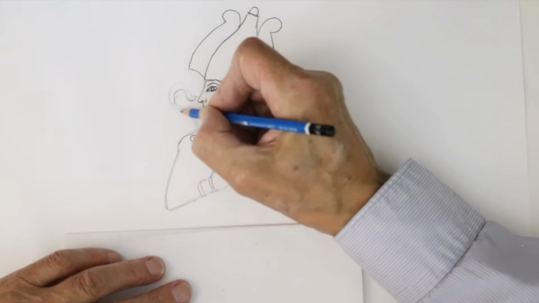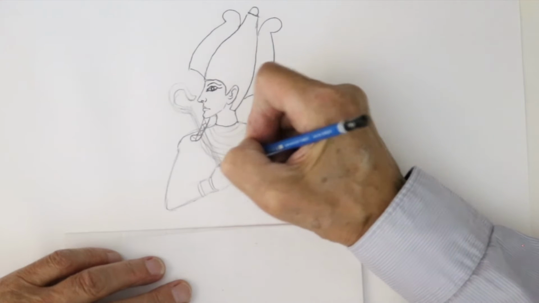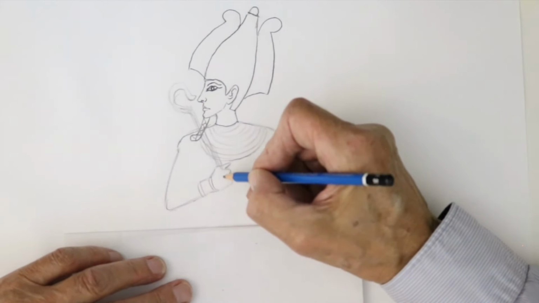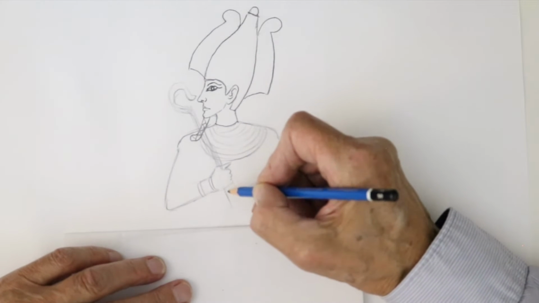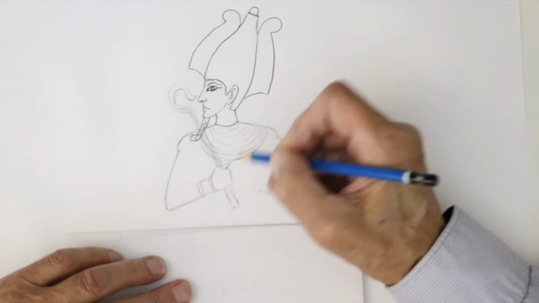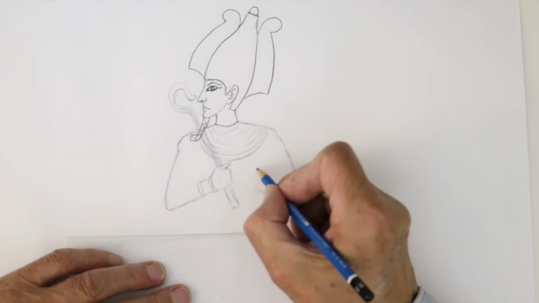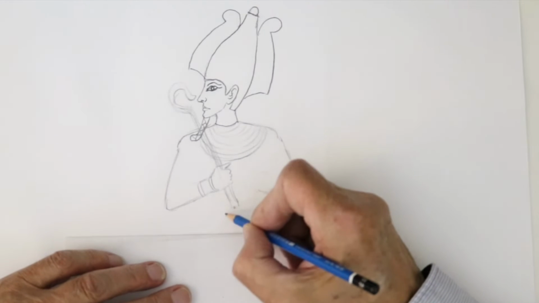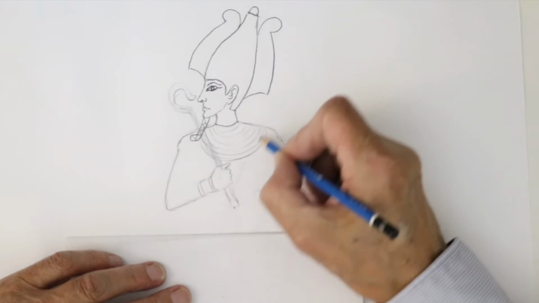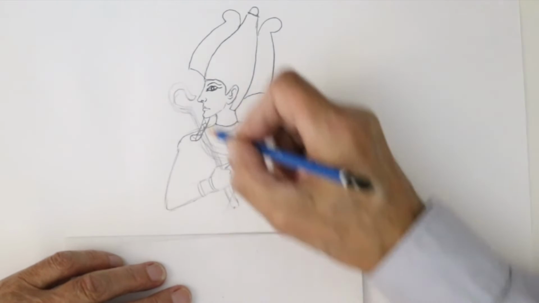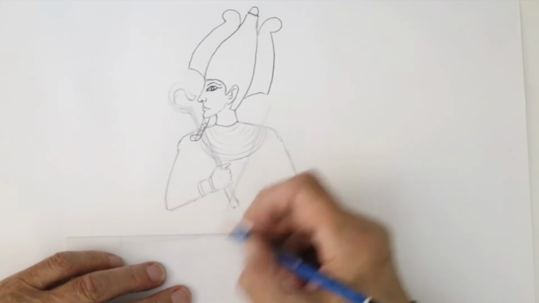So that's the rough shape of the crook there, and it comes down beyond there, of course, and stops about there. And his other fist comes in about here, because he's going to be holding the flail in the other hand, which crosses over there and goes up about that angle. So you get that, see that crossing shape there?